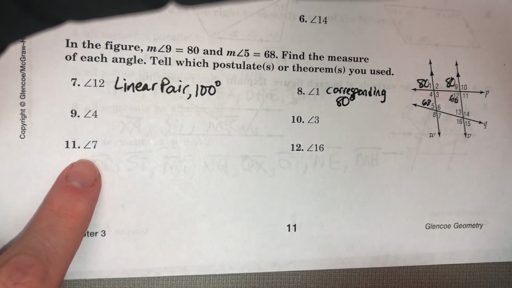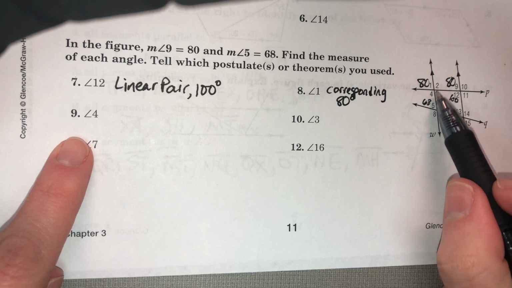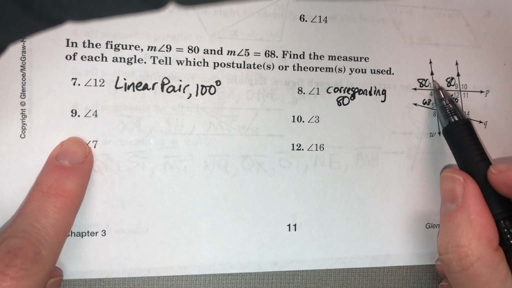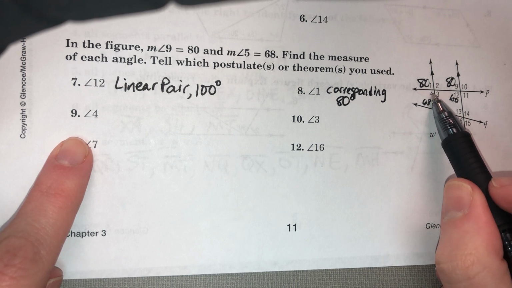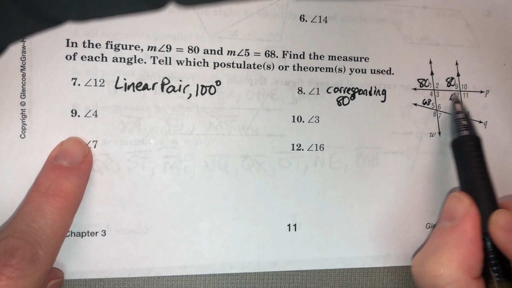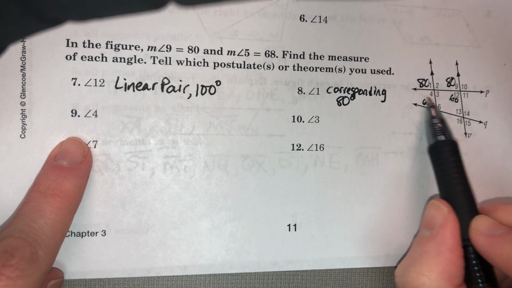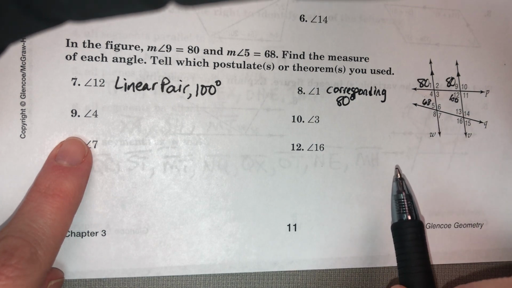Okay, now let's go on to angle 4. Angle 4 is just underneath angle 1. That's a linear pair. They share a side, they make a straight line, and so they add up to 180. So it would have to be 100. Another way that you could have thought of it, though, is corresponding to angle 12. Corresponding angles are congruent, so you could call it a corresponding angle to angle 12 and call it 100.